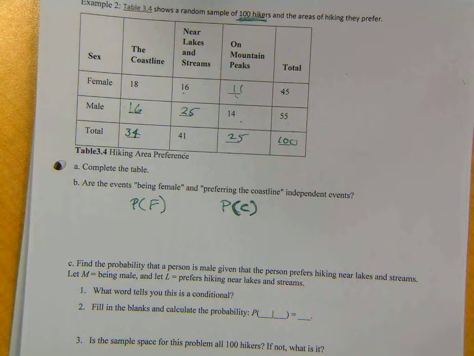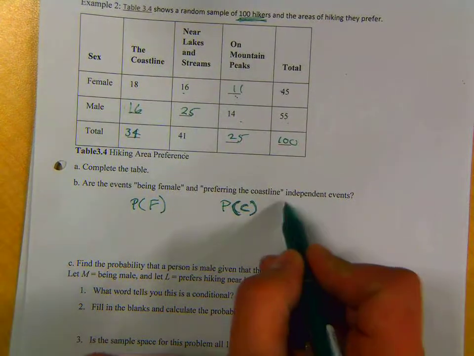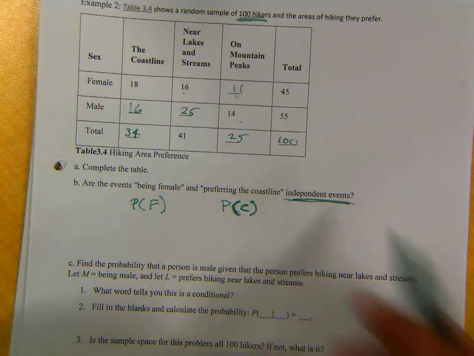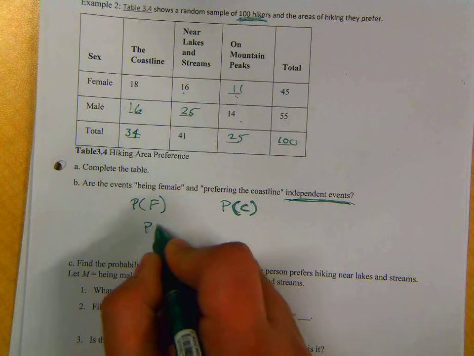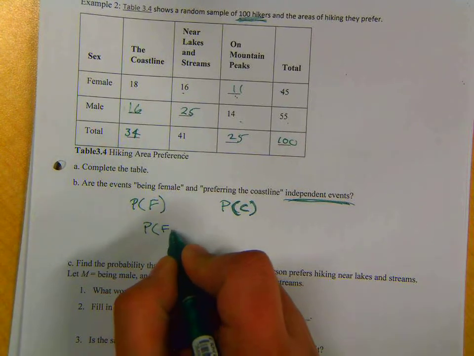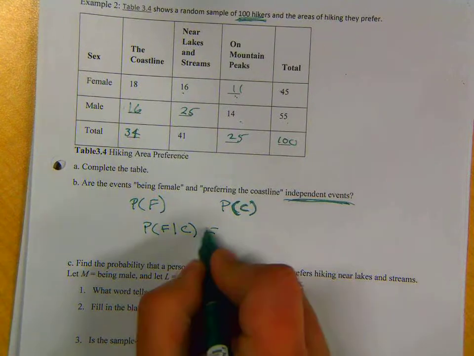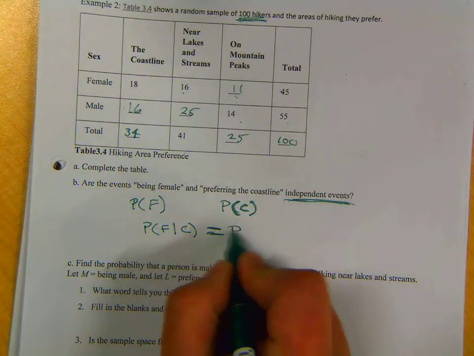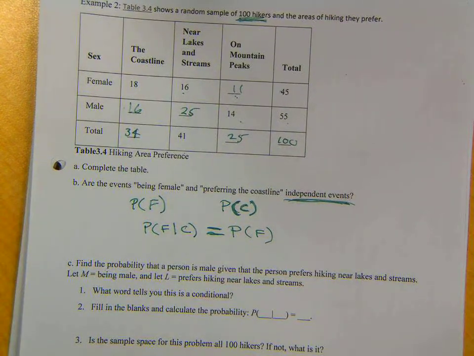I'm looking at these probabilities, but what I really want to think about is whether these are independent events, and we have a couple statements. If I had P of F given C, for these to be independent, this would have to equal P of F. I'm just rewriting the formulas in terms of my variables.